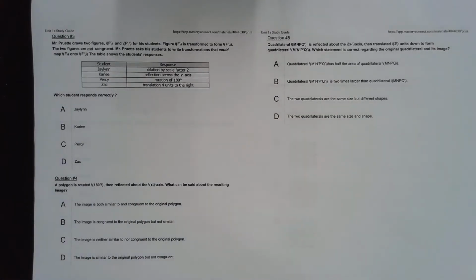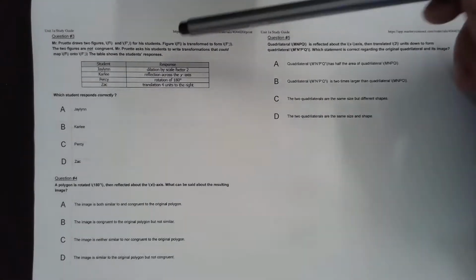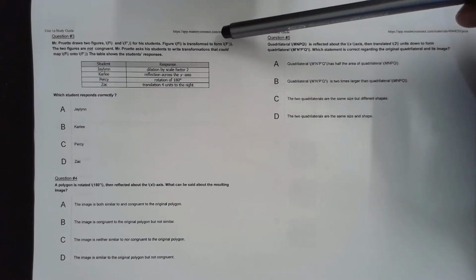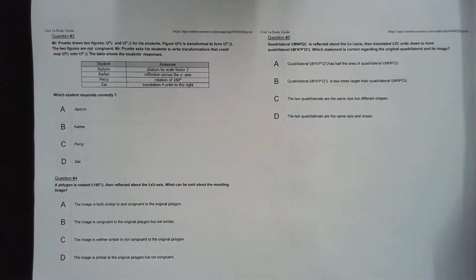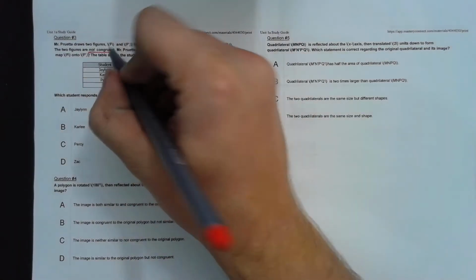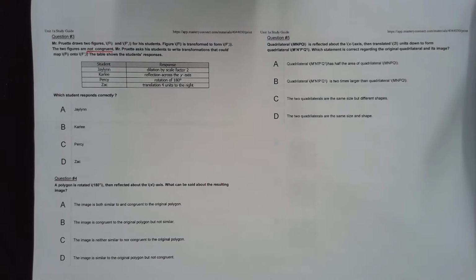For number 3, it says that Mr. Pruitt draws 2 figures, F and F prime, for his students. Figure F is transformed to F prime. The 2 figures are not congruent, so that's very important. The fact that they are not congruent kind of narrows it down. He asks his students to write transformations that could map them.